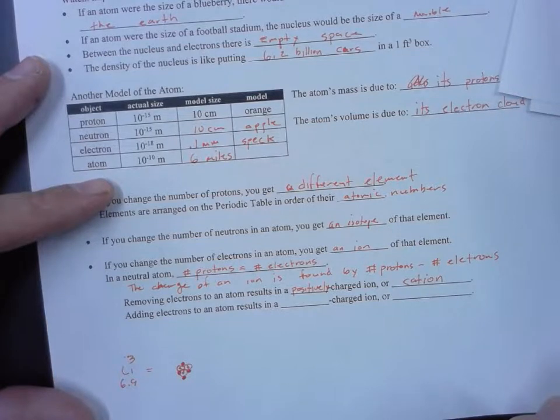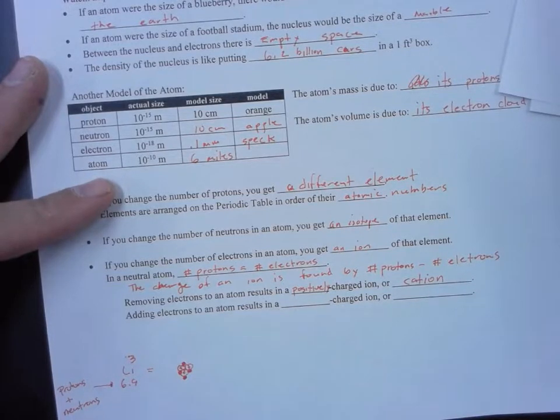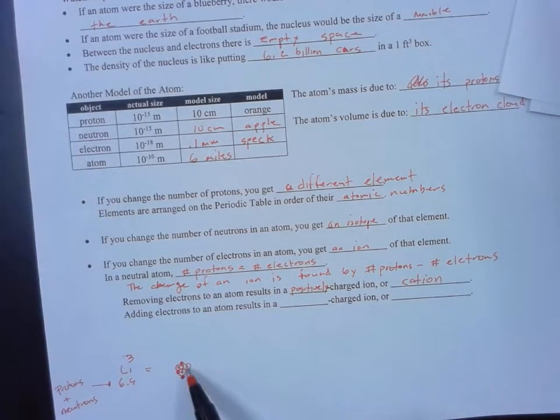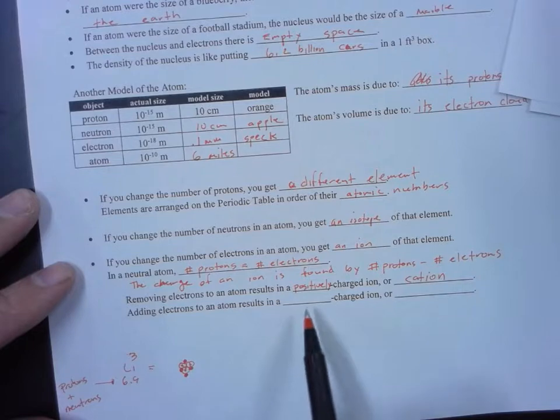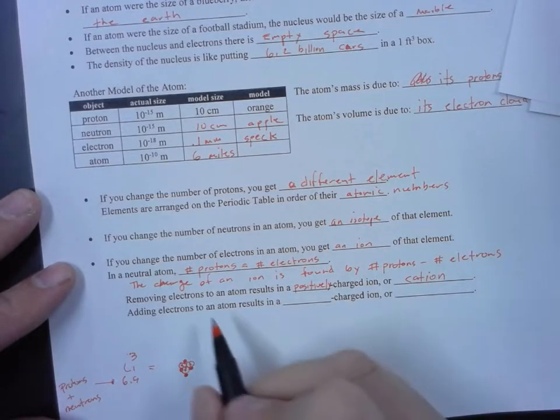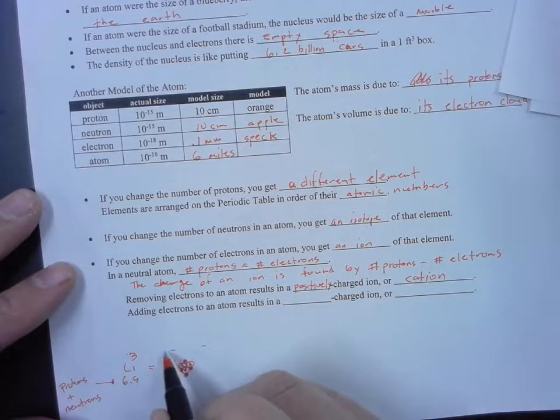This number is protons and neutrons, and that tells us our mass. I've got 3 protons and 4 neutrons, for a grand total of 7. How many electrons do I have? If it's a neutral atom, then protons equal electrons. So let me draw 3 electrons, 1, 2, and 3.